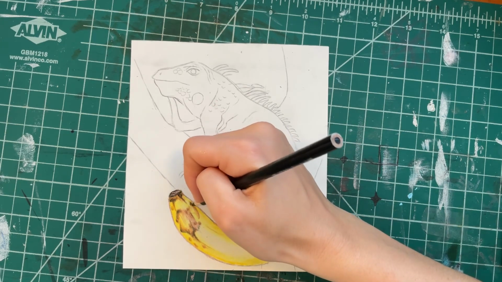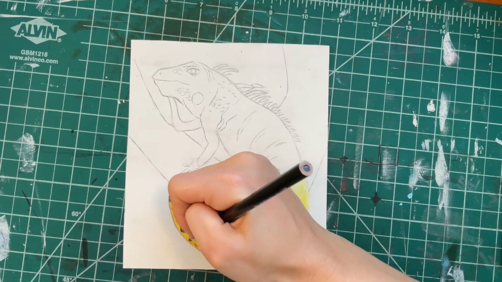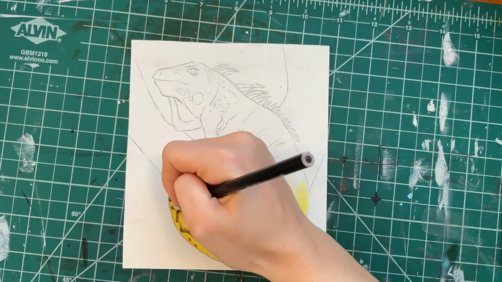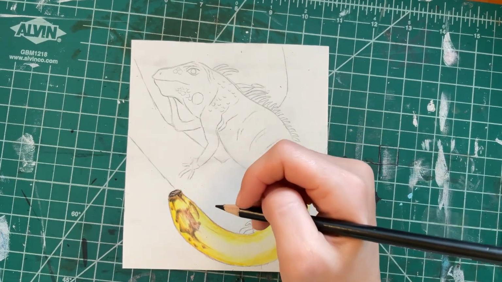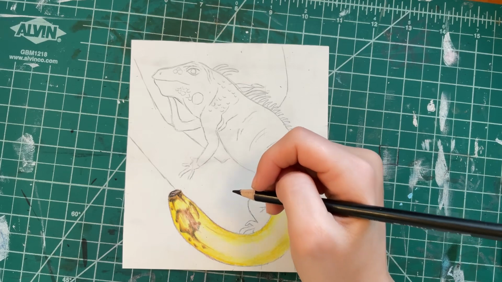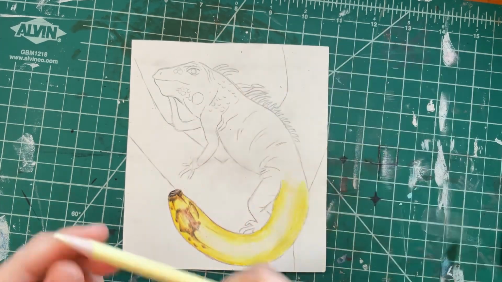So you can go one of two ways here. You can stick with true analogous colors for a smooth, harmonious blend, or you can follow a natural value progression like I did here. The key is to just make sure that you're building up layers gradually and making sure you always go from light to dark, and that's the most important takeaway.